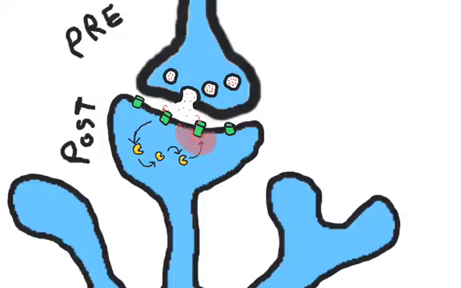Next, the postsynaptic cell may increase the number of neurotransmitter receptors that it has on its plasma membrane, and the presynaptic cell can make more neurotransmitter-filled vesicles. Hence, when the presynaptic cell fires an action potential, it will now be releasing more neurotransmitter onto the postsynaptic cell, which has more receptors, and these receptors may be activated more easily because they've been phosphorylated.